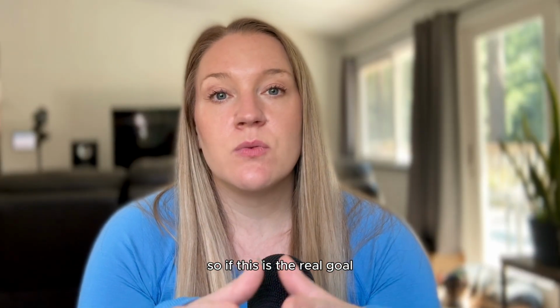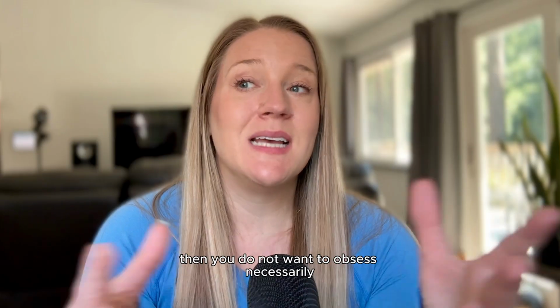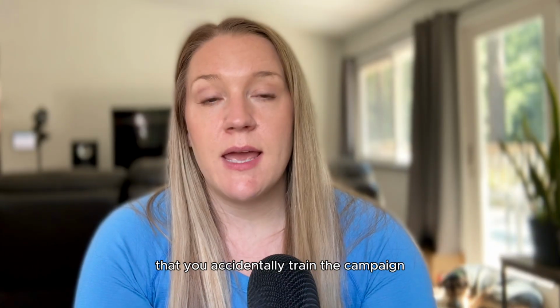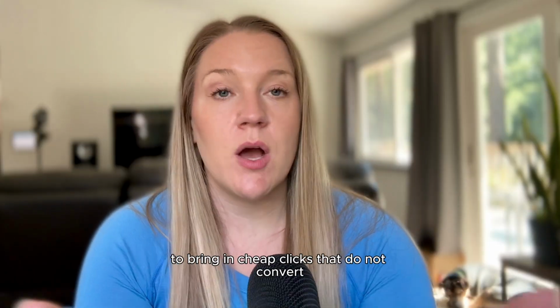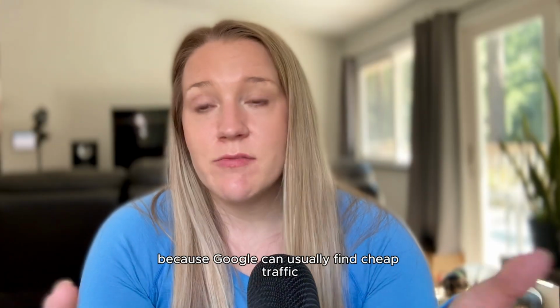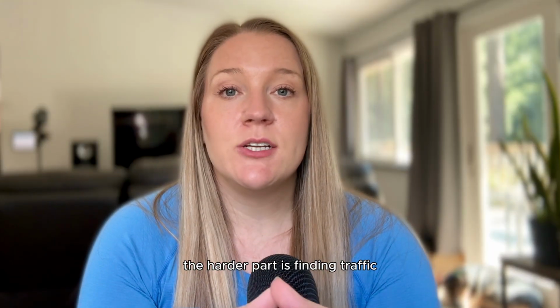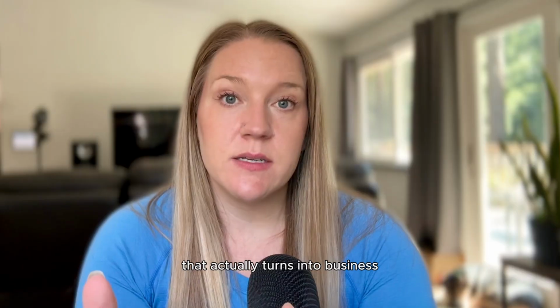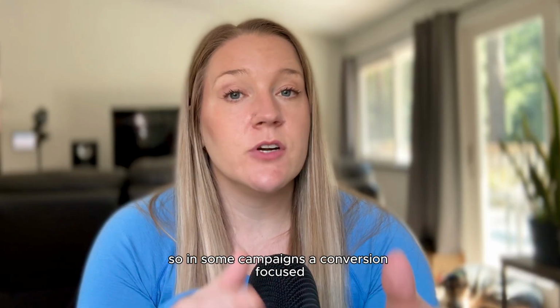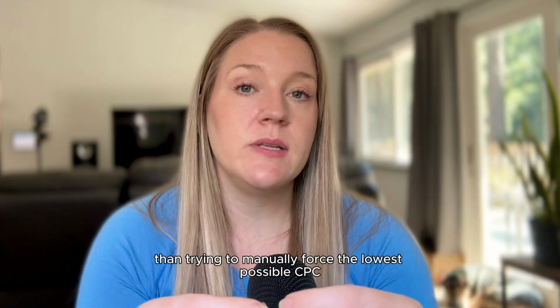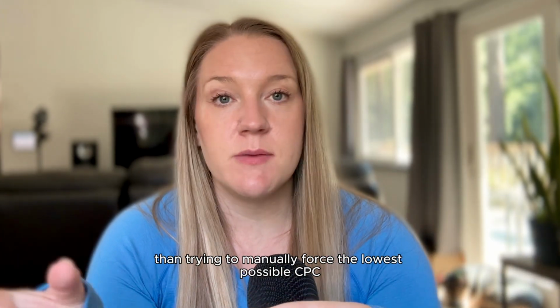So if this is the real goal, then you do not want to obsess necessarily over your cost per click so much that you accidentally train the campaign to bring in cheap clicks that do not convert. Because Google can usually find cheap traffic, that part is not hard. The harder part is finding traffic that actually turns into business. So in some campaigns, a conversion-focused bidding strategy may be a better fit than trying to manually force the lowest possible CPC.